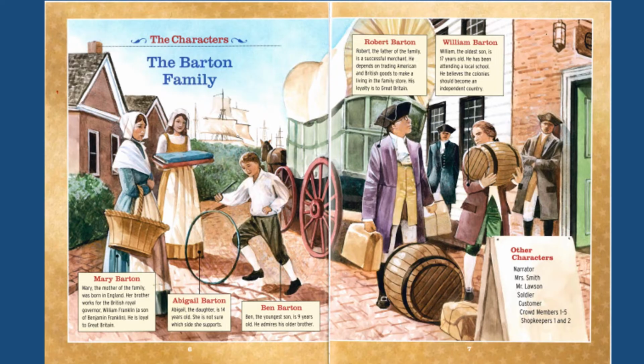On the bottom right-hand corner of the page, you'll see a list titled Other Characters. And here they just have listed minor characters that will appear in the play. You'll see a narrator, Mrs. Smith, Mr. Lawson, soldier, customer, crowd members 1 through 5, and shopkeepers 1 and 2. Those are all minor characters that will appear in the story. The narrator is someone who explains what's happening in the play, but they are not an actual character that interacts with other characters. On the stage, they would be a person or a voice that you would hear, but again, the narrator doesn't interact with the other characters.